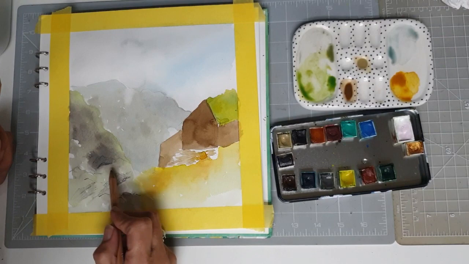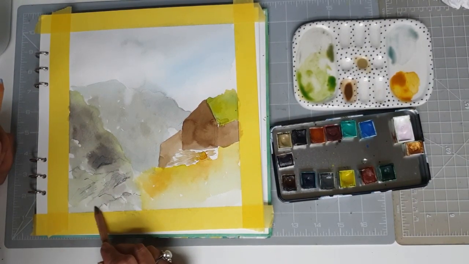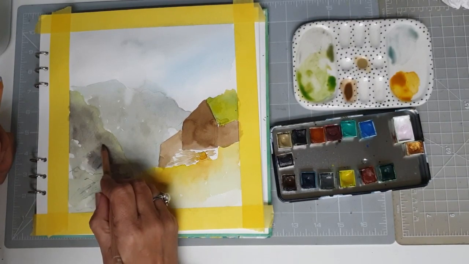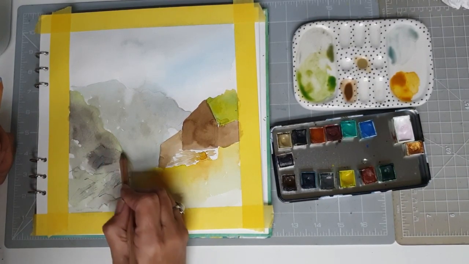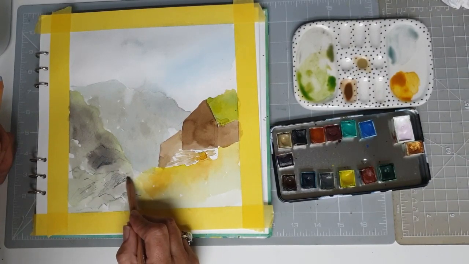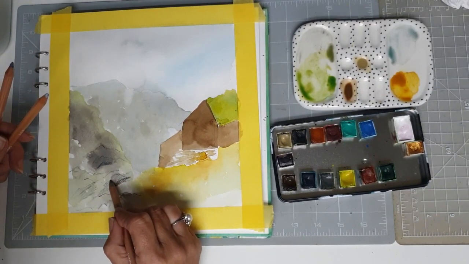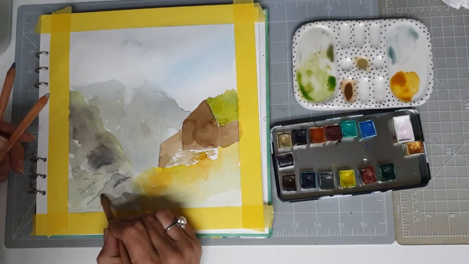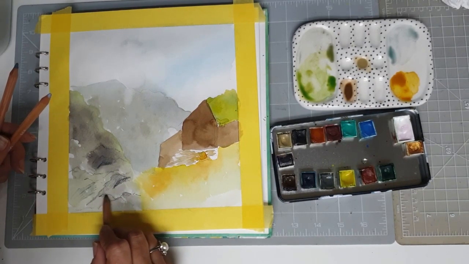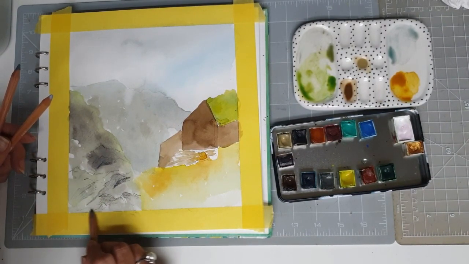Right, at the moment, I'm not liking what I'm doing. May need to rectify it in some way. What I wanted to do is get... never mind, let's keep going and see what happens.